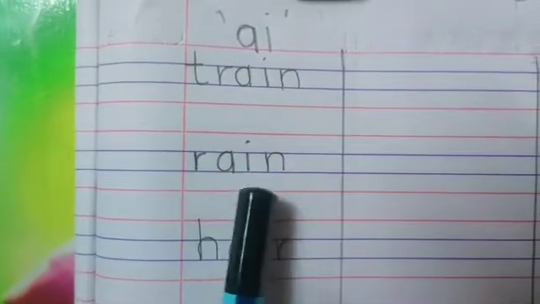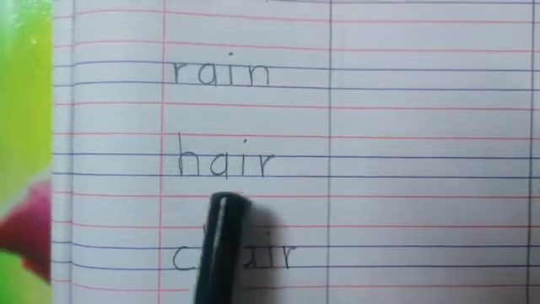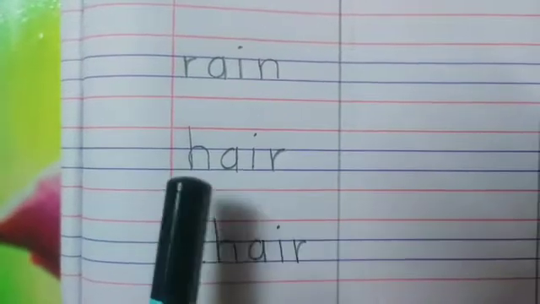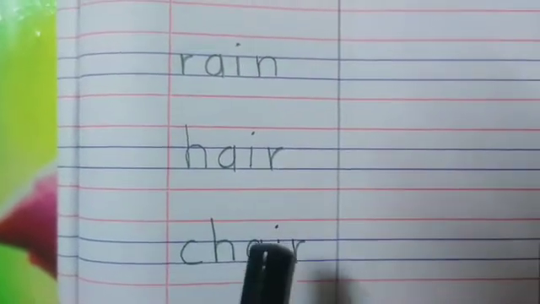Rain, rain. R-A-I-N, rain. Hair, hair. H-A-I-R, hair. Chair, chair. C-H-A-I-R, chair.